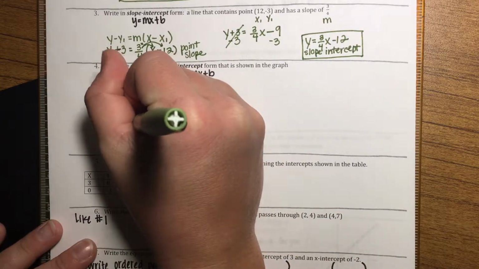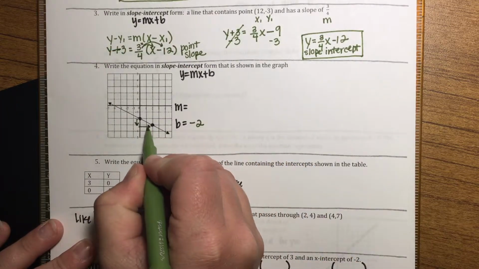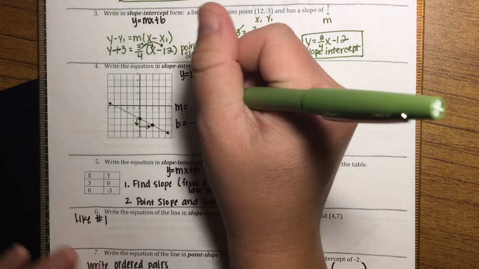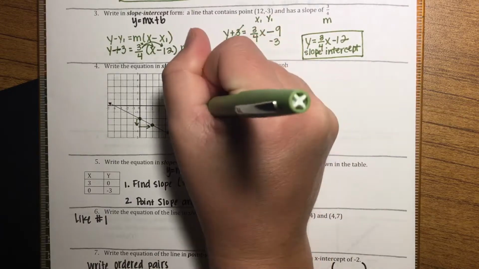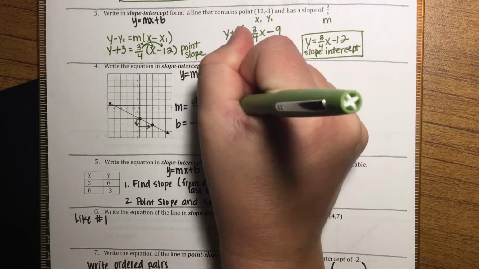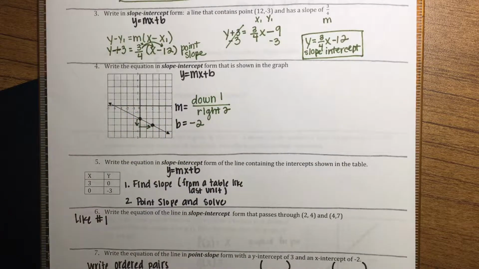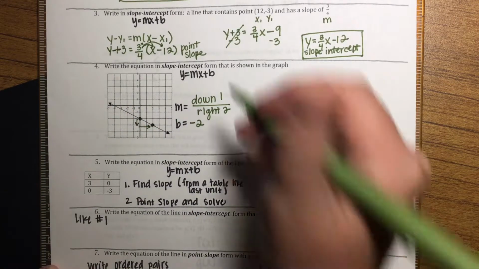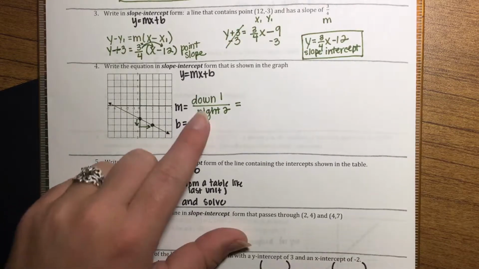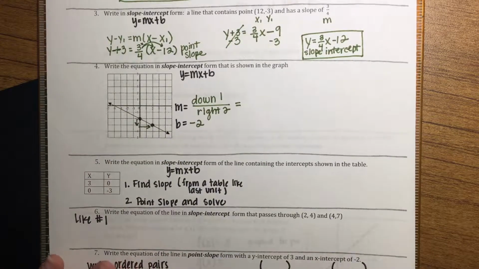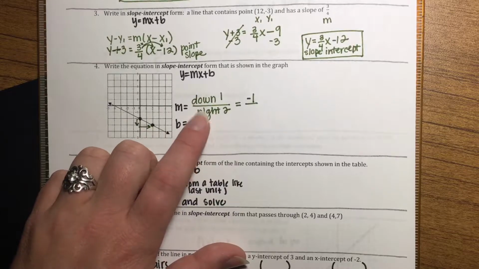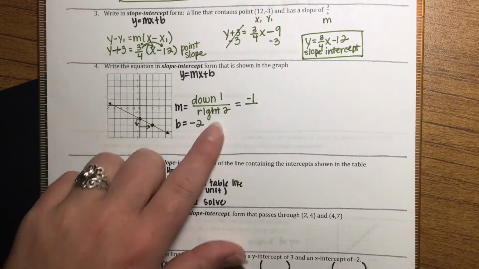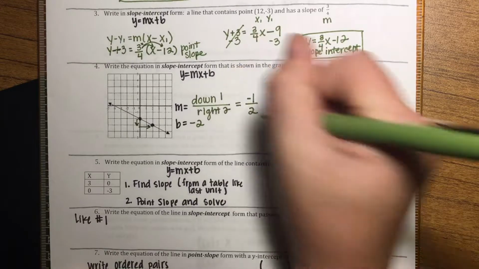So I go ahead and look at that. I go down 1 and to the right 2. So I have down 1 and I go right 2. I'm going to write it like that to help me ensure that I write the slope correctly. So when I go down 1, I know down for my slope is going to be negative. So I have -1, and I know on bottom it always means right, so I'm just going to have a 2 on bottom.